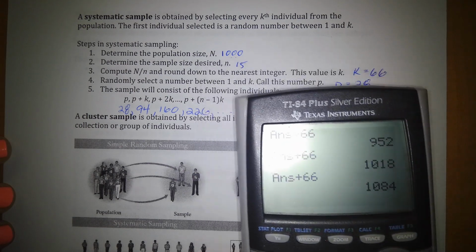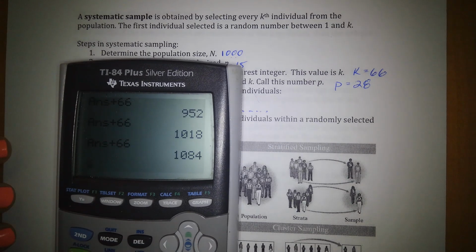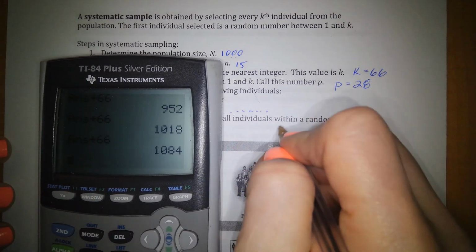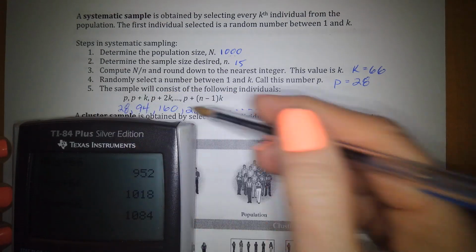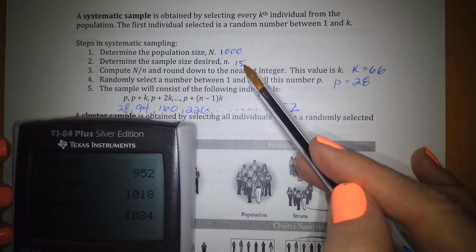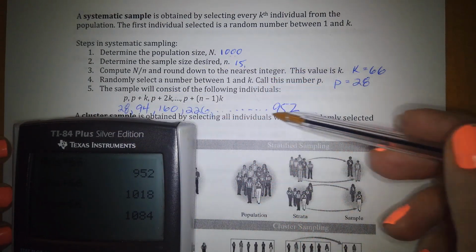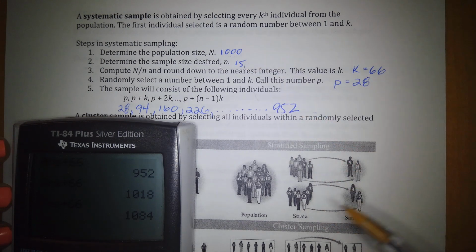So obviously I've gone too far. So the last person in my list would be number 952. And all of those added together would give me the right number of people in my sample. All of these people would be 15 individuals.